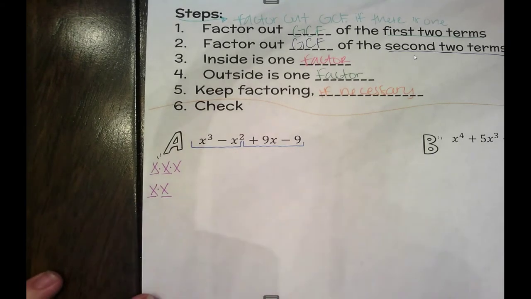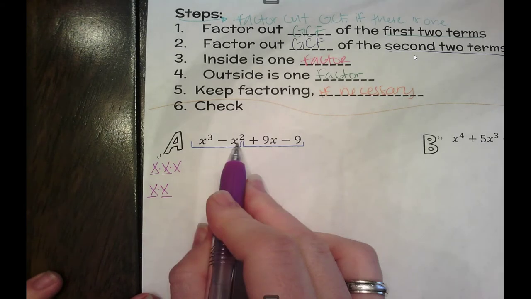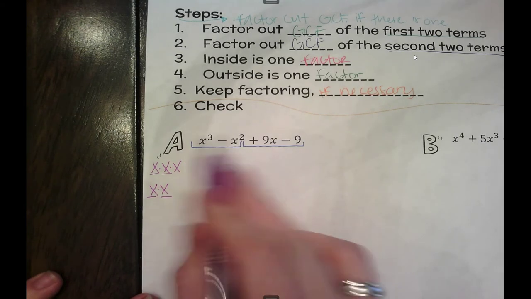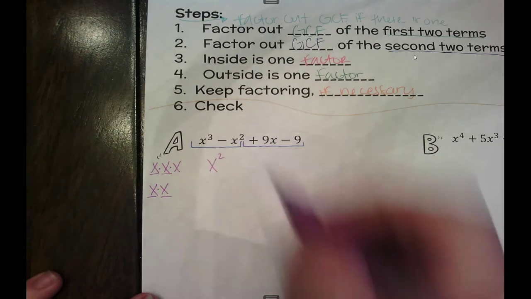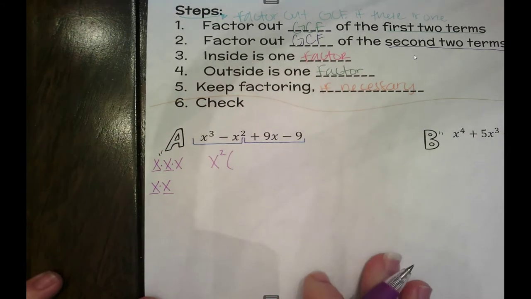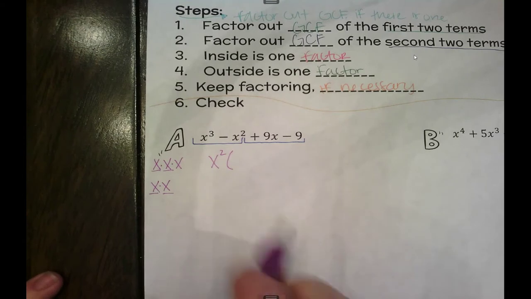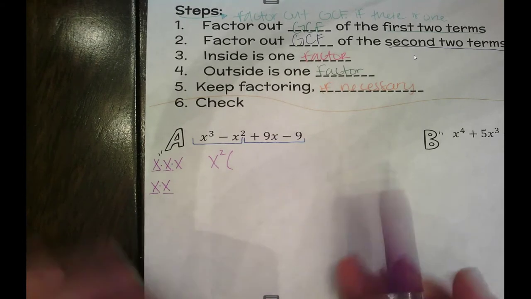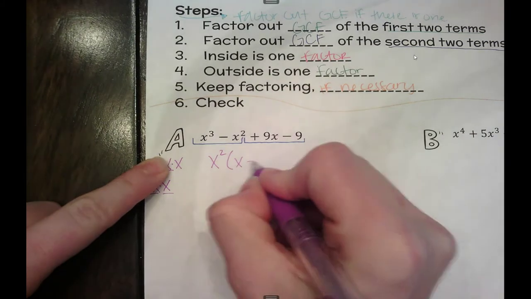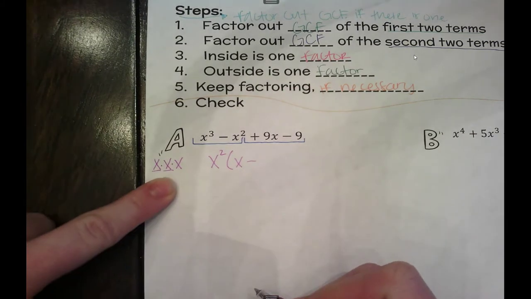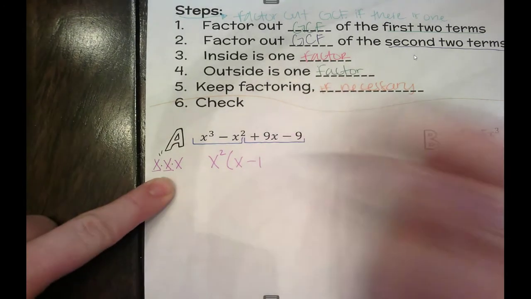So then our greatest common factor between our x to the third and x squared is x squared. So remember, we take that out, and in parentheses we have what's left. So if we take out 2 of the x's, we're just left with an x minus, well, we took out both of the x's, so we're left with 1.